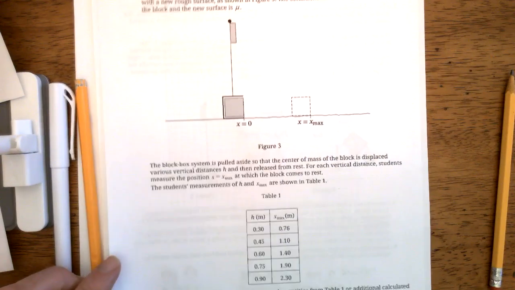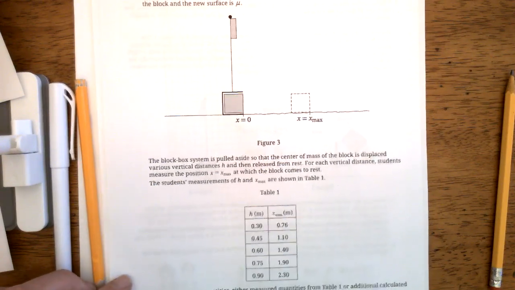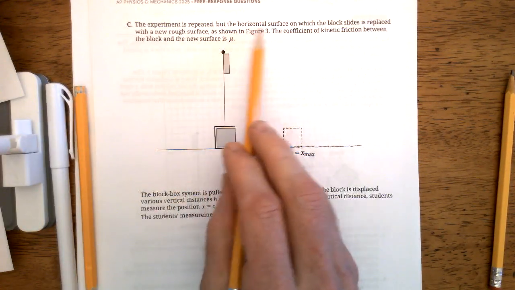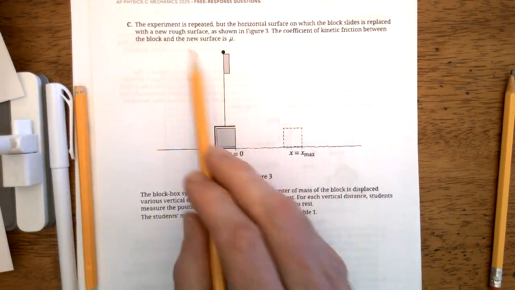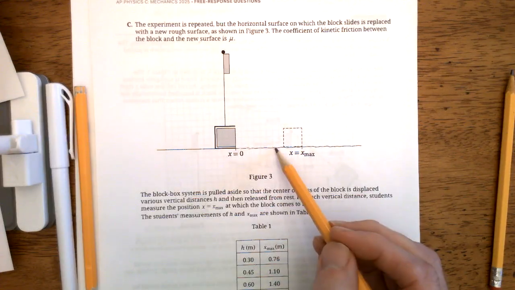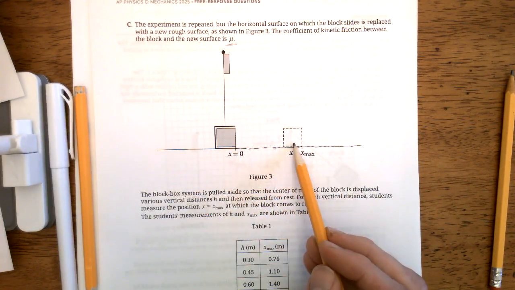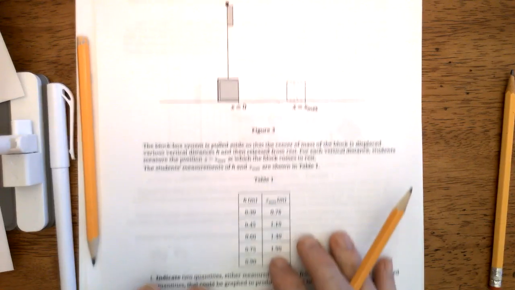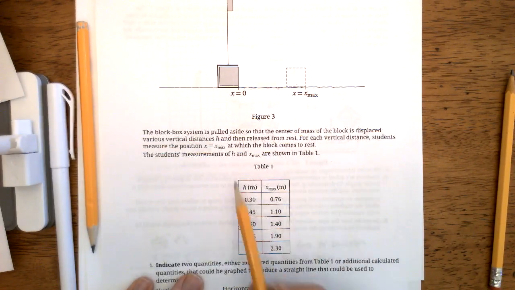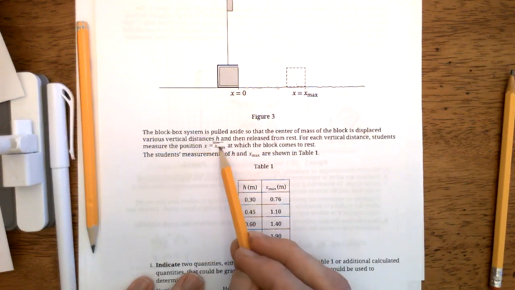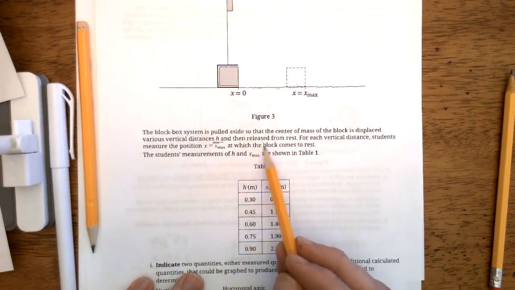Okay, going over to part C. Okay, so they're not actually having you graph that one. They're going to give you something else to graph. The experiment is repeated, but the horizontal surface on which the block slides is replaced with a new rough surface. It has a coefficient of friction of mu, so then it's going to slide to a stop. The block-box system is pulled aside. The center of mass is displaced, so it's pulled up the same distance h. It looks like all we're doing is adding in friction.